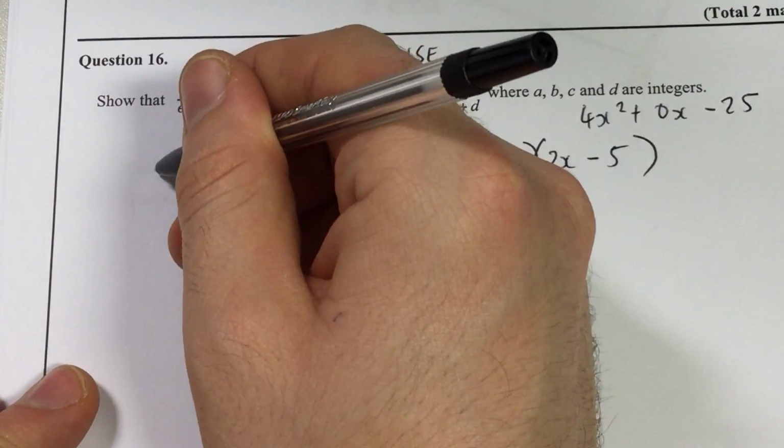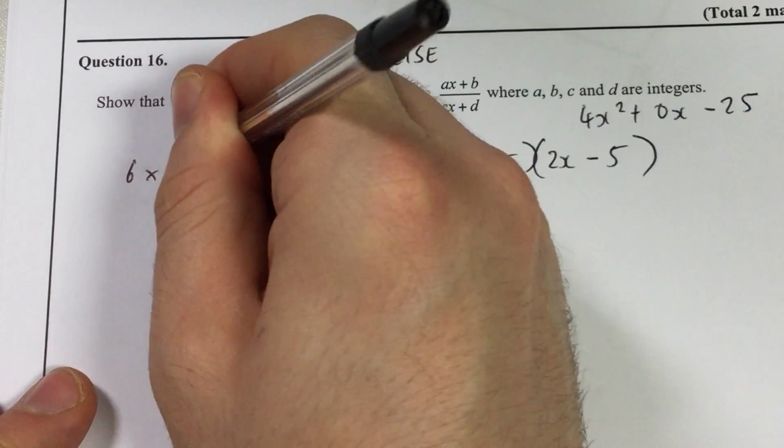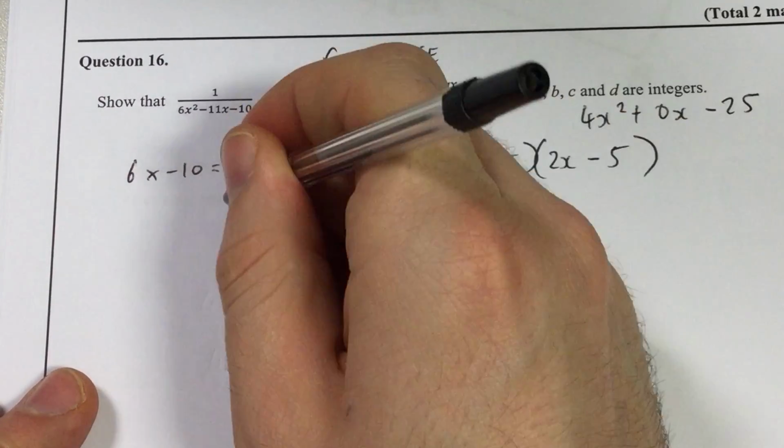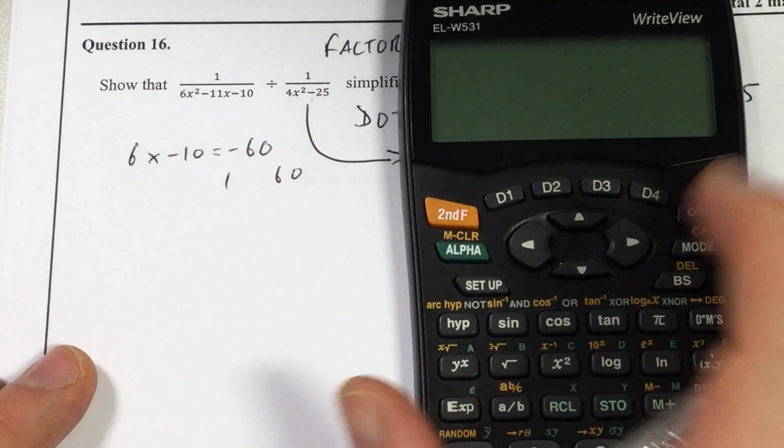This one I'm going to have to factorise properly. So to factorise, we want to split the middle. So we're going to do the front times the back. Let's get minus 60. I'm going to do all the factors of 60. And with a calculator, this job is dead easy, so you can't miss any.